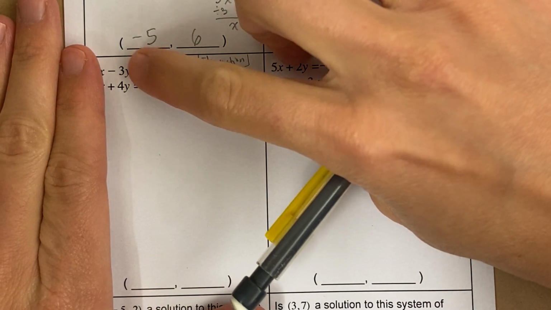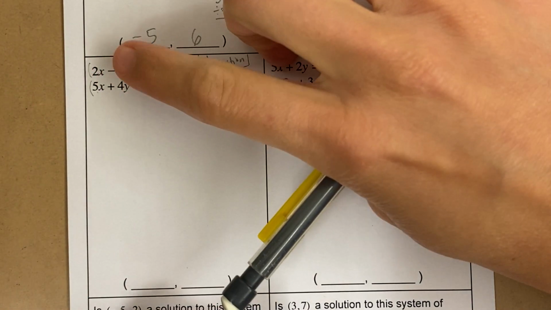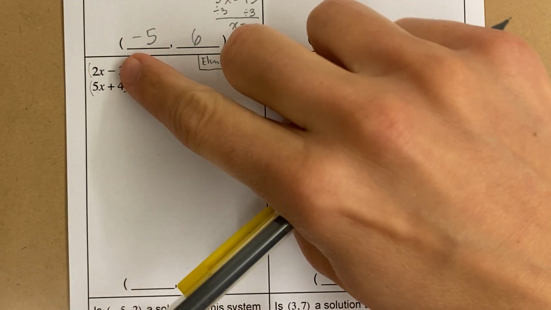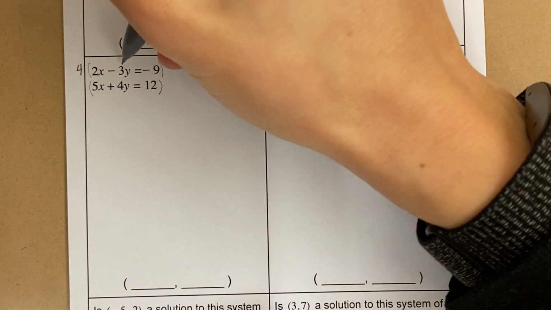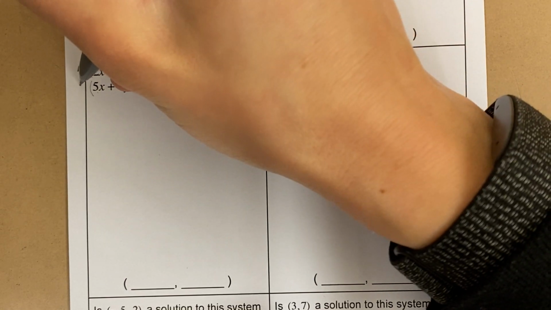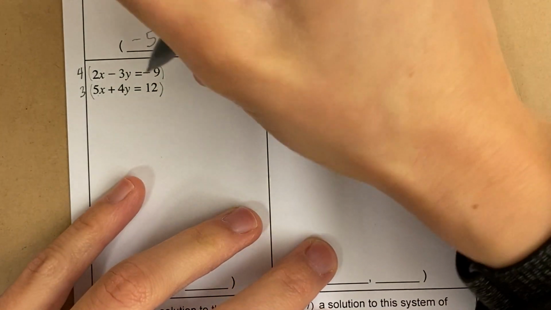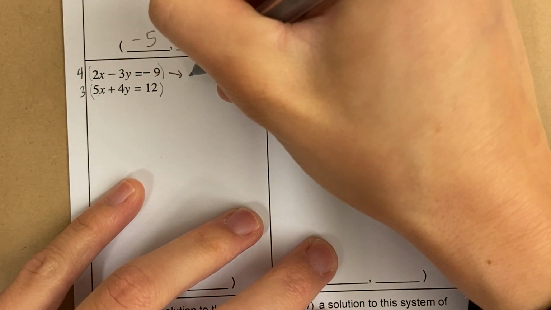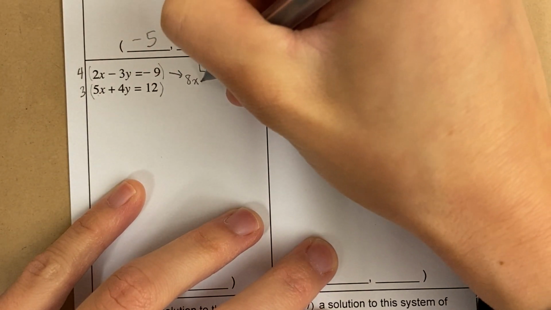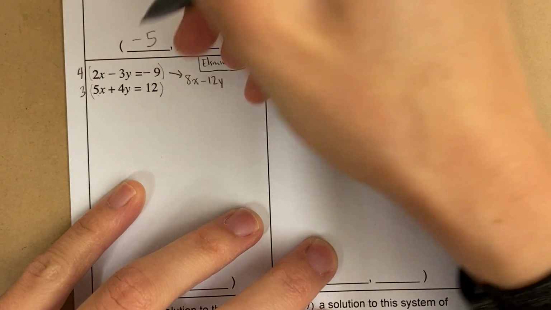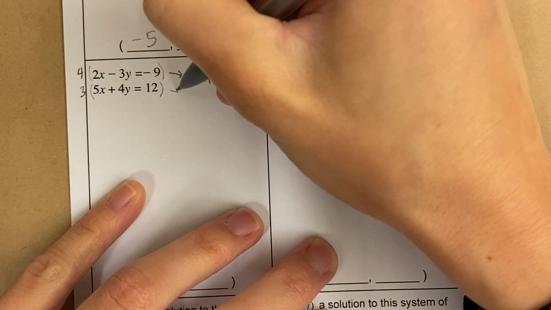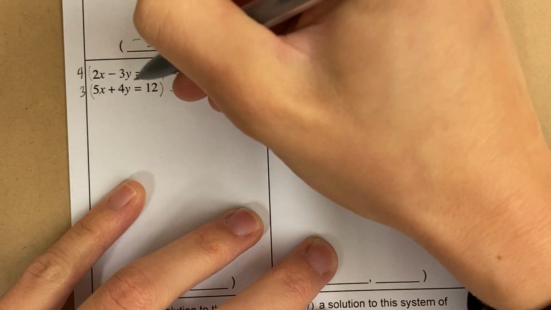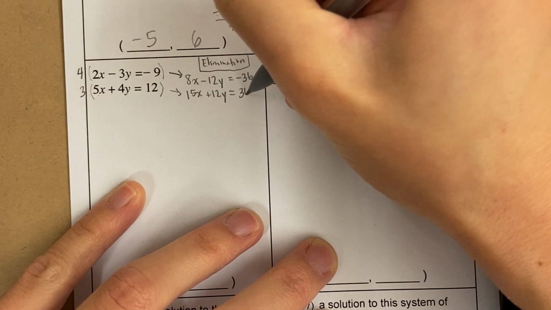I'm going to do this one. 3 times 4 is 12. I'm going to make this one negative 12 and this one positive 12. Why am I going to make this one negative? Because it's already negative. So look, if I just multiply it by 4, 4 times negative 3 is negative 12. And this one I want it to be positive 12. 3 times 4 is positive 12. So when I do the math, 4 times 2, 8x, 4 times negative 3, negative 12y, 4 times negative 9, negative 36. Now, on the bottom, 3 times 5, 15x, 3 times 4, positive 12y, 3 times 12, 36.